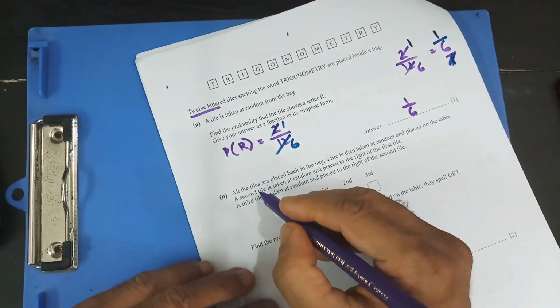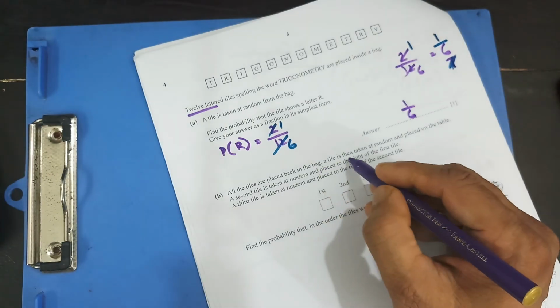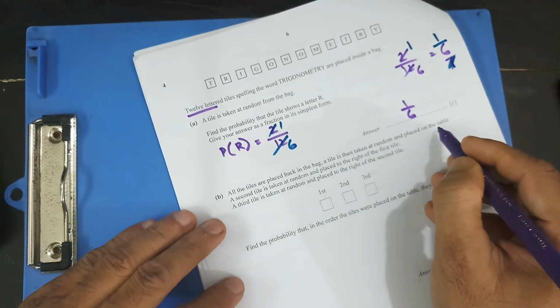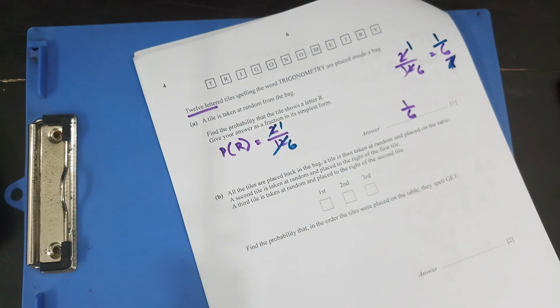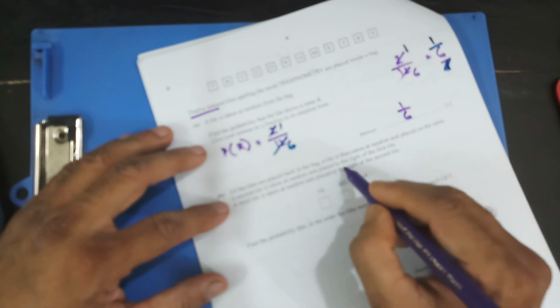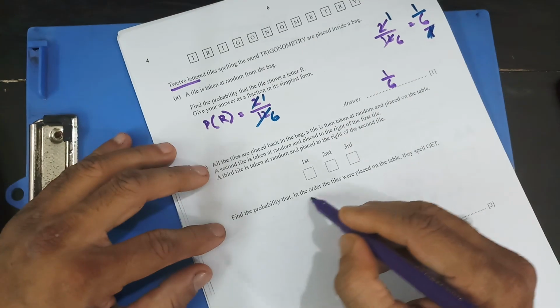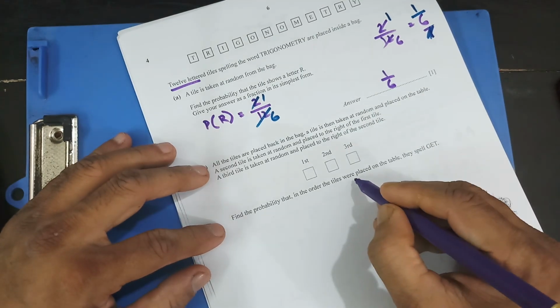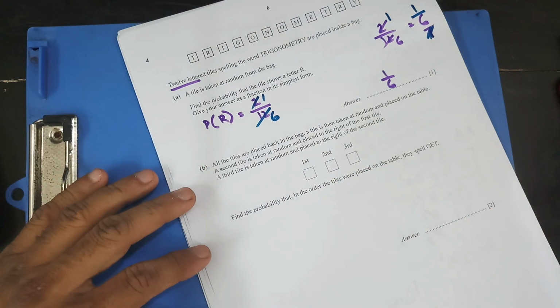Now next one, all the tiles are placed back in the bag. A tile is then taken at random and placed on the table. The second tile is taken. So it's non-replacement, after taking that, it isn't put back in the bag. The second tile is taken at random and placed to the right of the first tile. The third tile is taken and placed. Now find the probability that in the order the tiles were placed on the table, they spell GET. So write down GET over here.